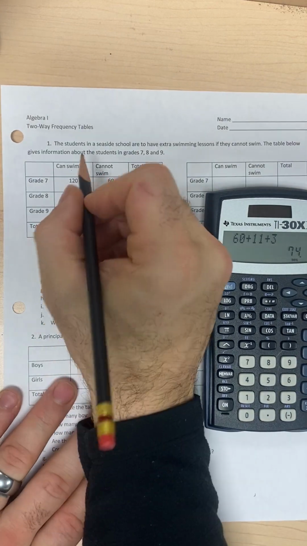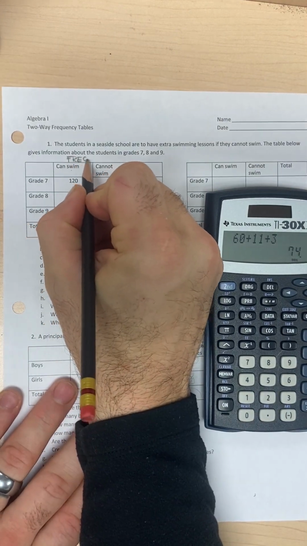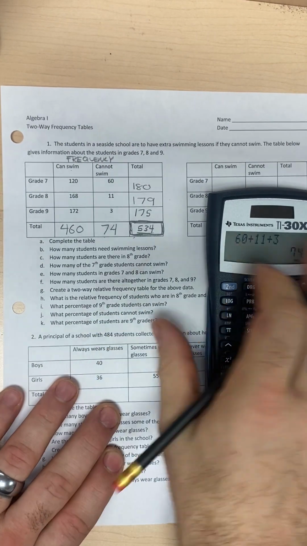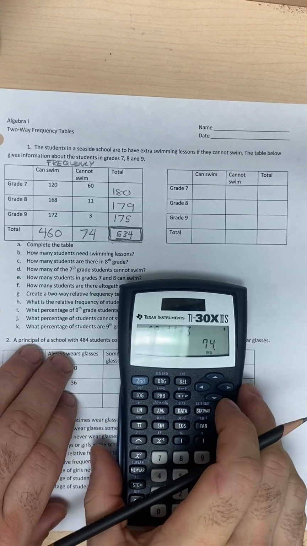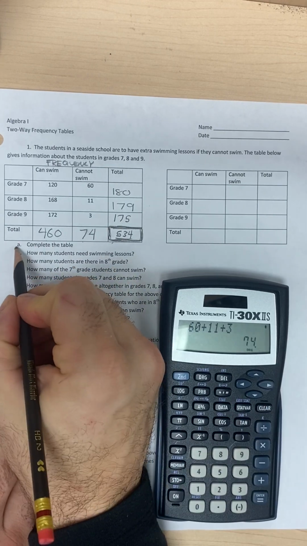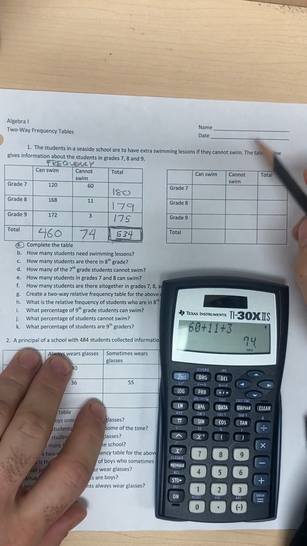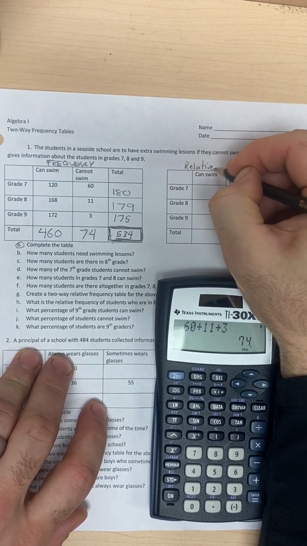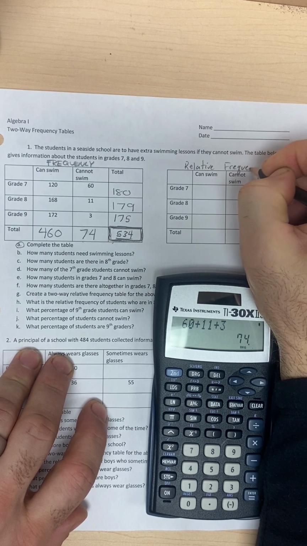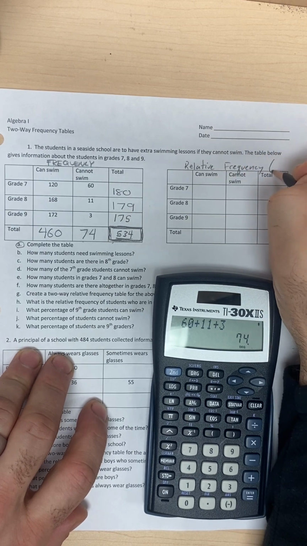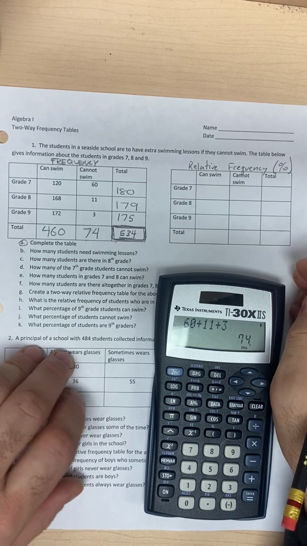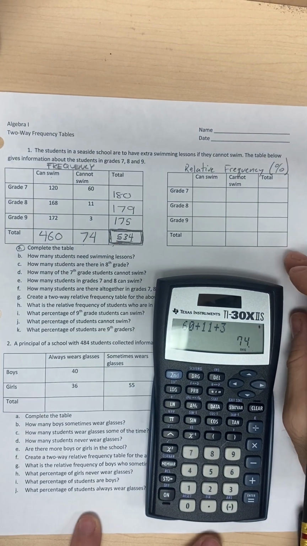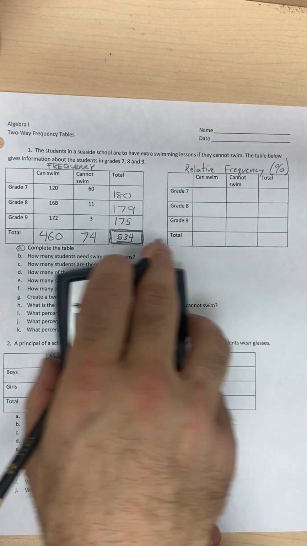This table is called a frequency table, and it is a frequency table because it has numbers. Over here on the right side, we're going to complete a relative frequency table. For a relative frequency table, we always want to have percents. It can also be displayed as ratios, but we're a lot more used to looking at percents. So try to stick with percents.